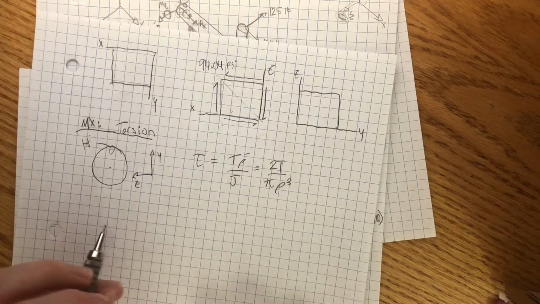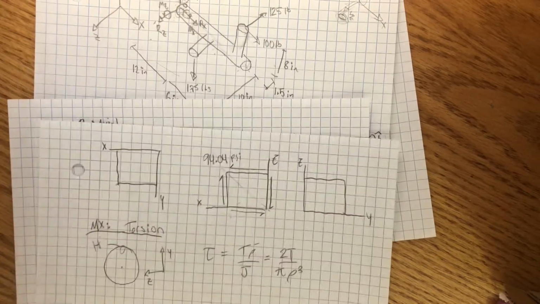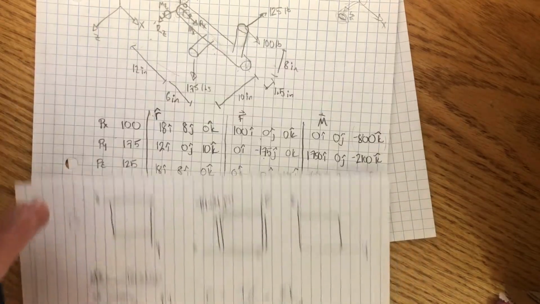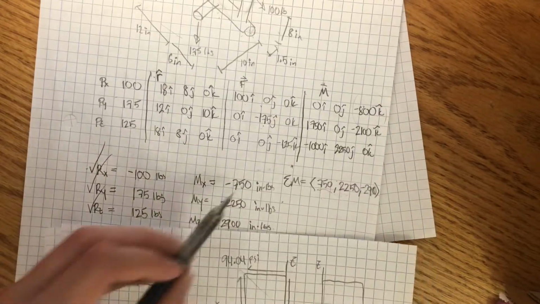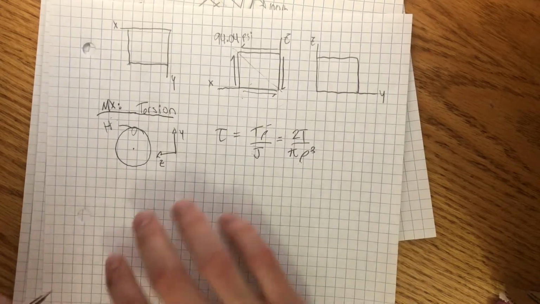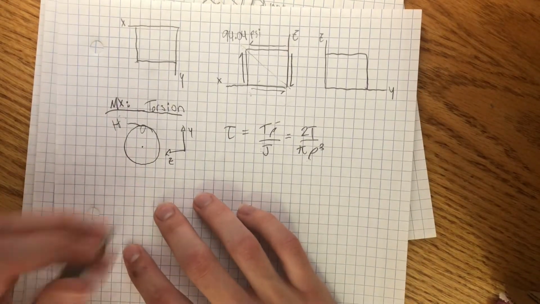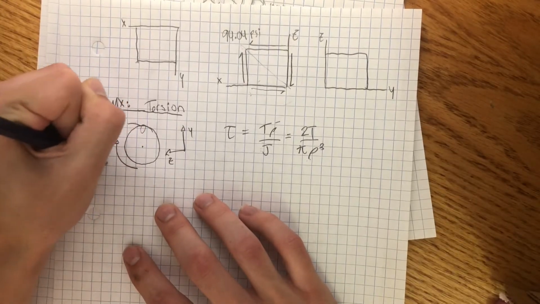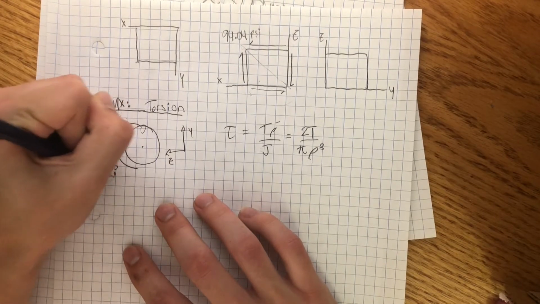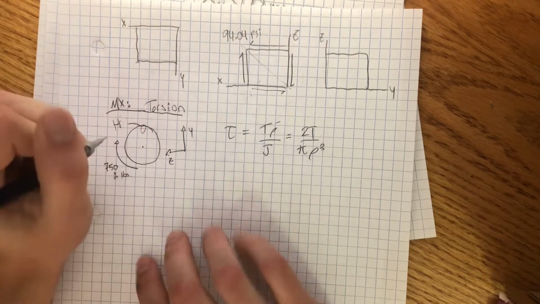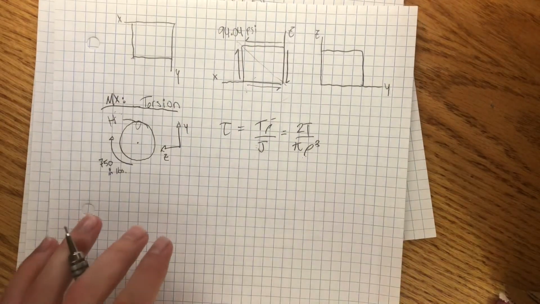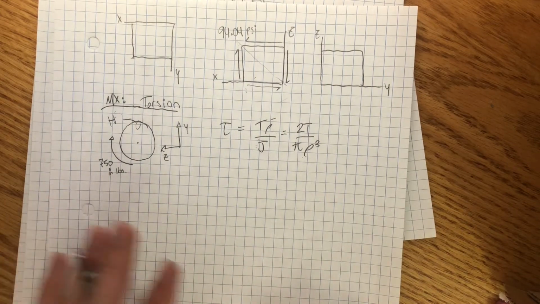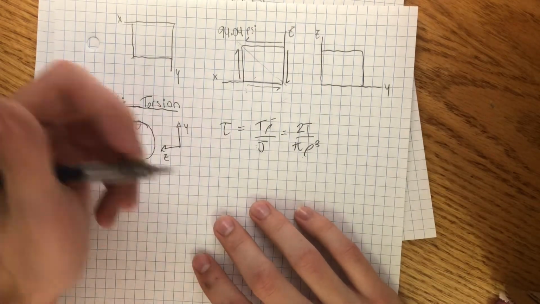And we know that our applied torque, or our moment reaction, which is effectively the torque in this case, we know that it is negative 750, and negative torques and moments means clockwise, so it's going to do this, 750 inch-pounds. And here, we're basically just going to have a pretty straightforward thing. We're just going to plug it in.